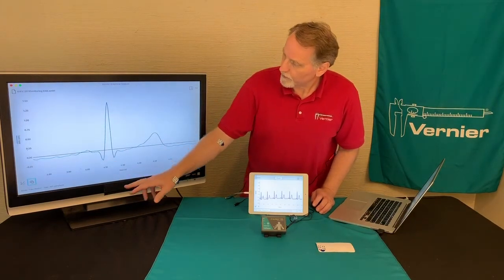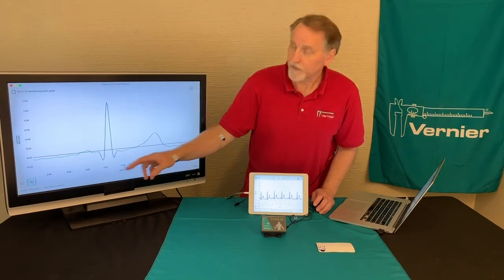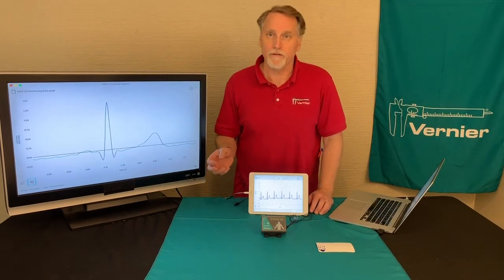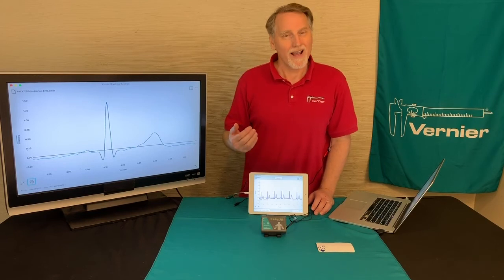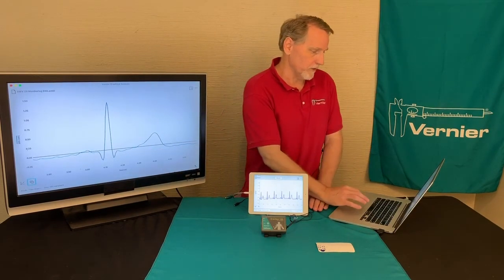And then the experiment asks you to do something like this, where there are different parts of the waveform. This is called the QRS complex, and it represents the depolarization of the ventricles. And it asks you, how long did that take? So what is this interval? And so to measure that interval, it's really easy to do.